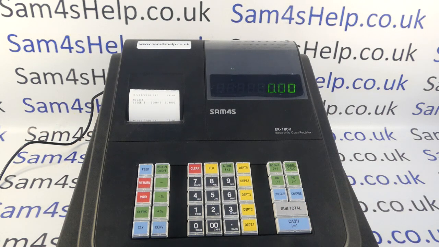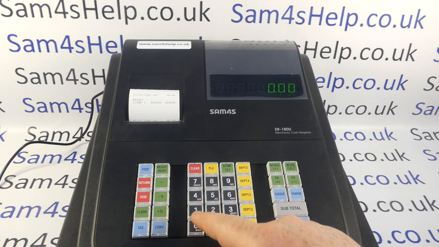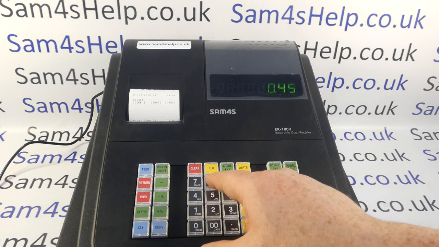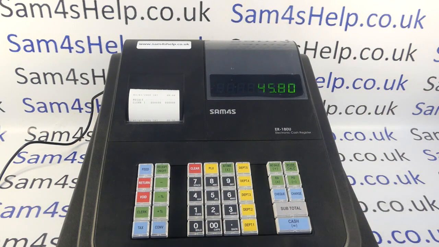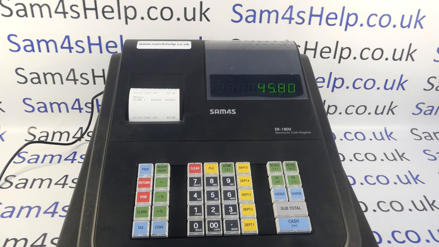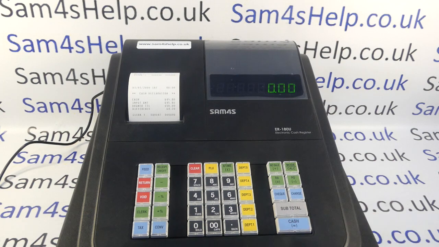You then need to type in the amount of money that you're declaring. So for £50 it would be, we'll do a slightly different amount, £45.80, 45.80. No need to enter the decimal point, as the till inputs that for you. You then press the cash tend button here, and then you press it again to confirm. You get a printout showing the cash declaration.